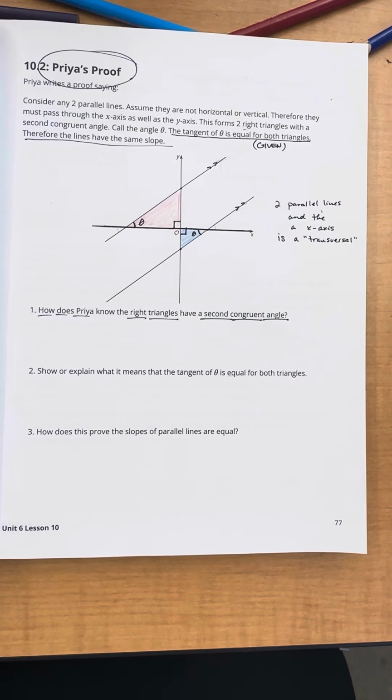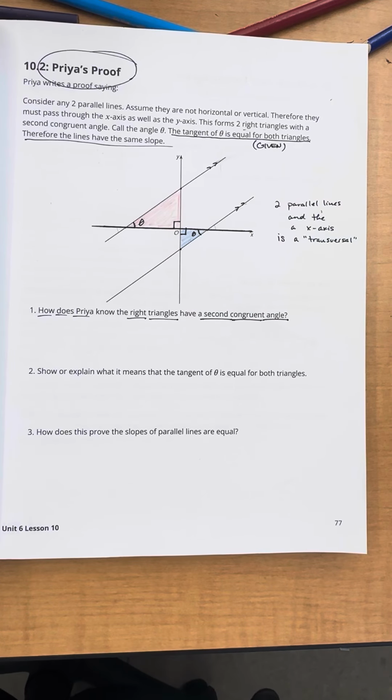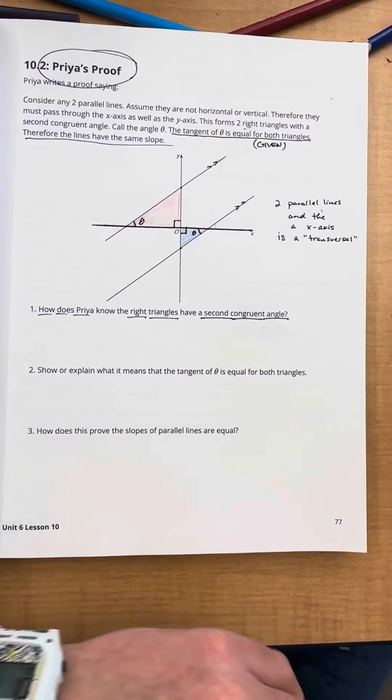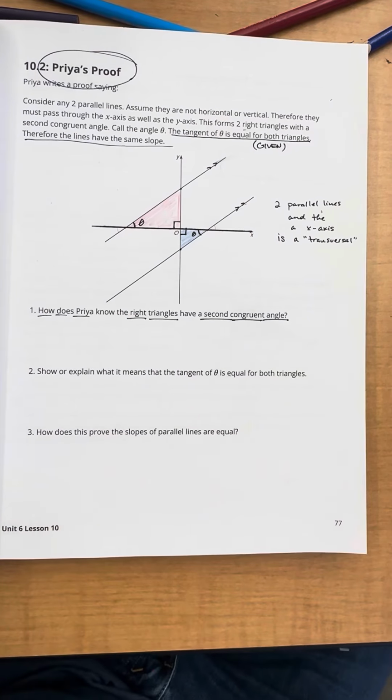Work on that third problem before I leave. You can work together if you want. See if you can do it, and then we'll get to it. Okay. And I'm about to get to that soon, so you might overhear me.